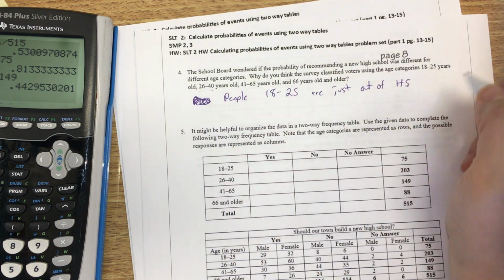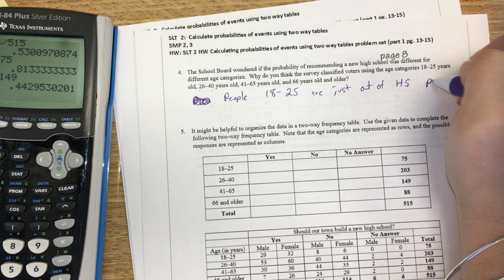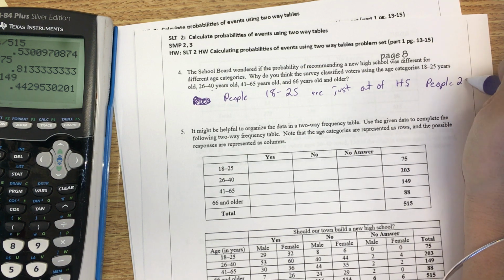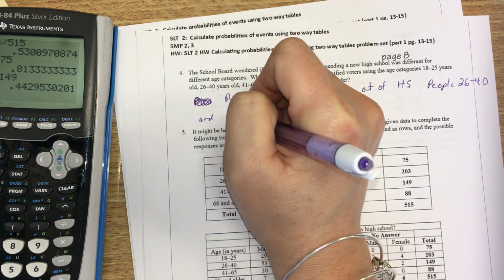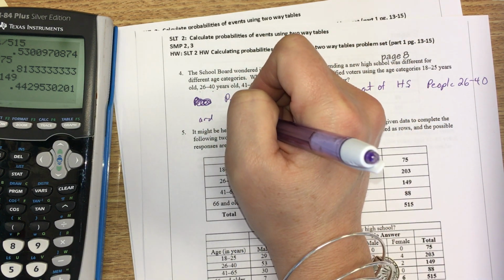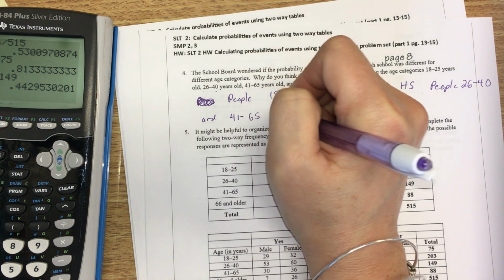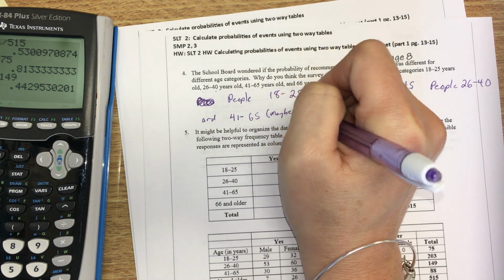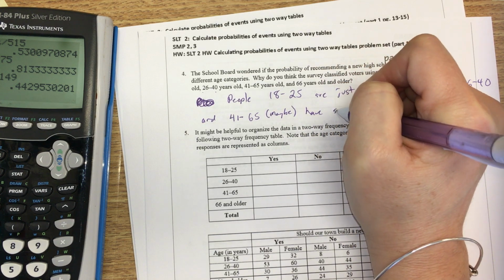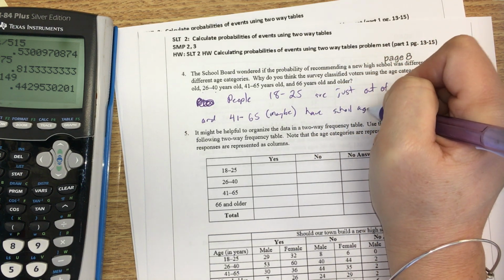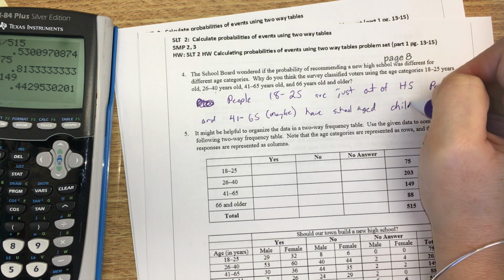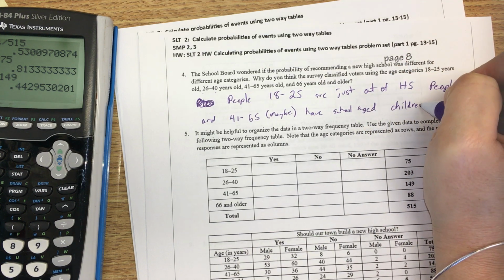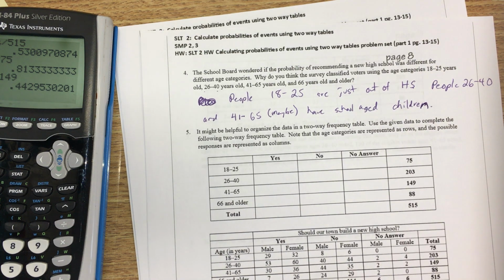People 26 to 40 and 41, maybe 41 to 65, I'm going to say maybe, have school-age children. And then we have our retired folks. I'm kind of out of space, so I'm not going to comment on the retired people.